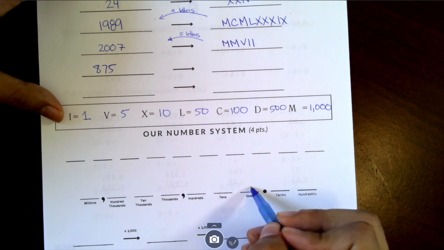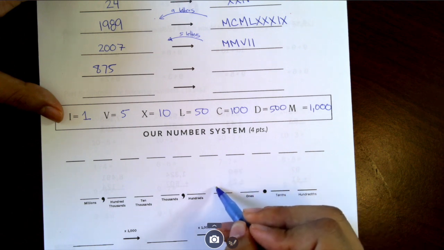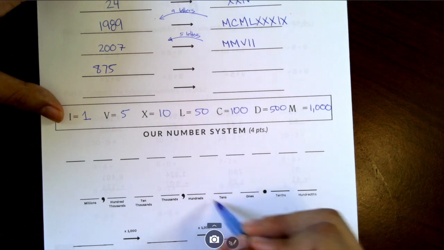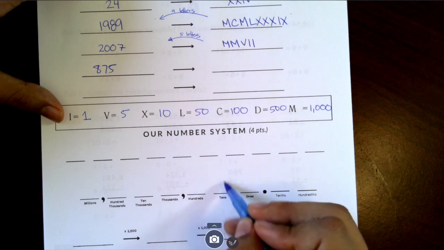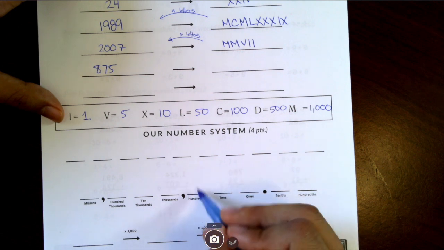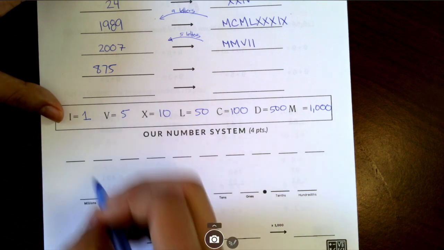And then once it gets to 9, it resets back down to 0. And then it moves on the next tally to the tens. And so it keeps doing that until this one gets full, and then it moves on to the next one. And then when this one gets full, then it goes on to the next one, and so on and so on. But let's write down the numbers.